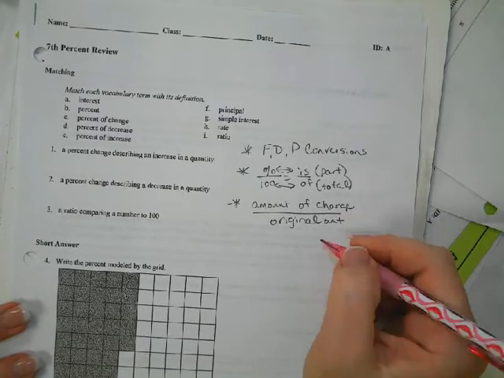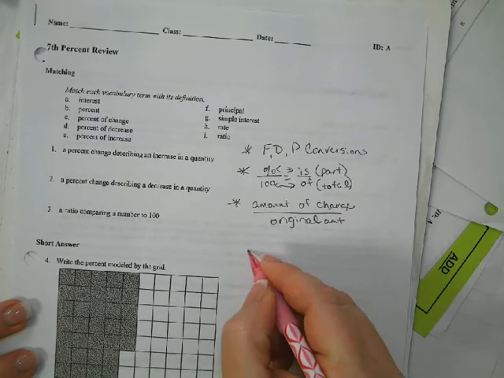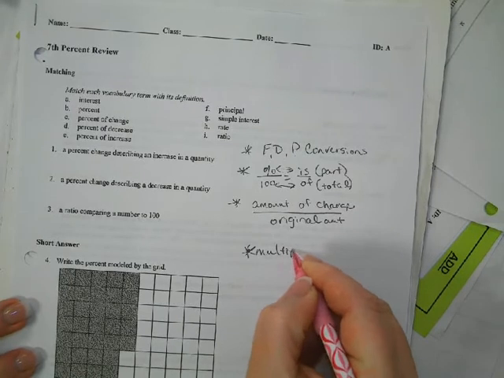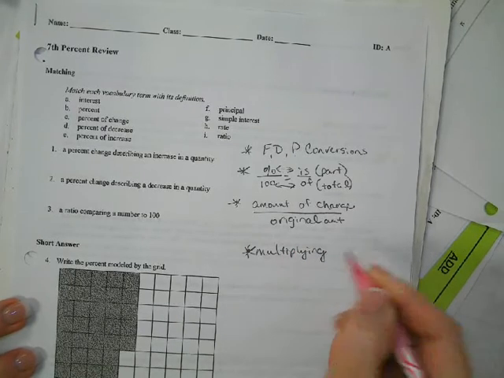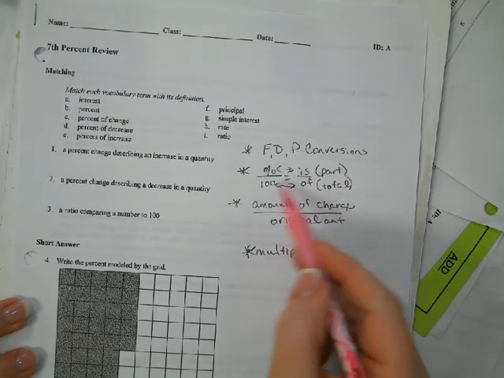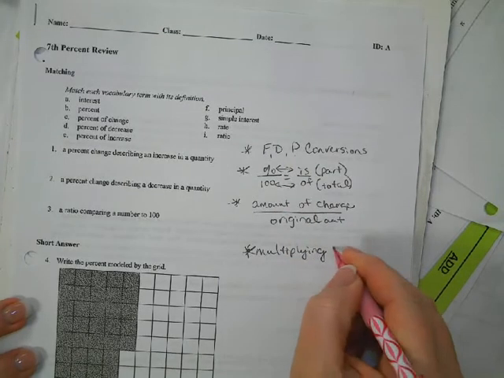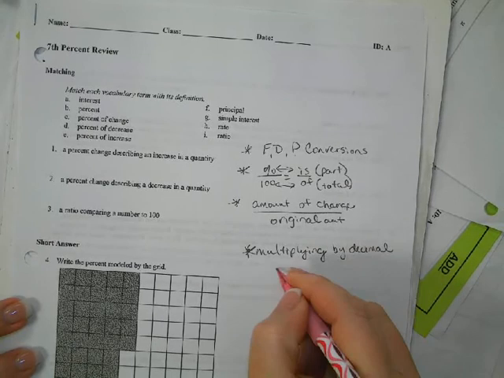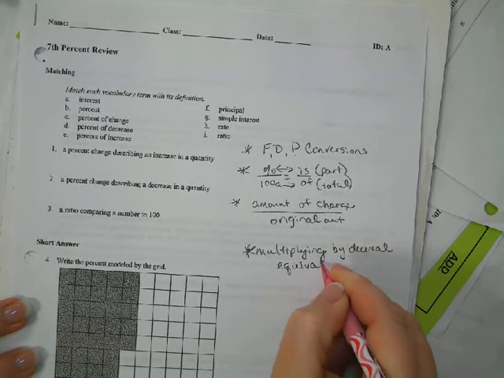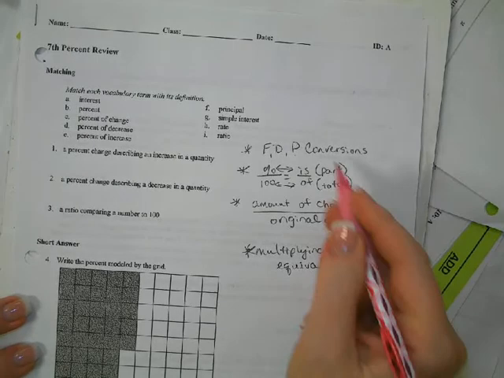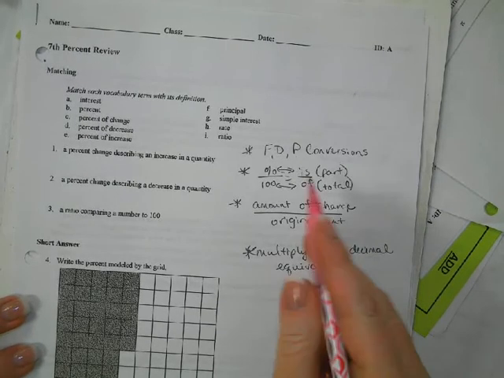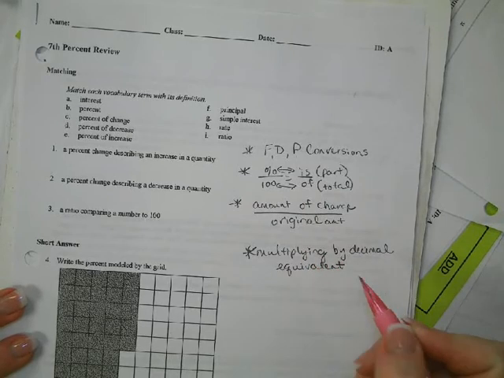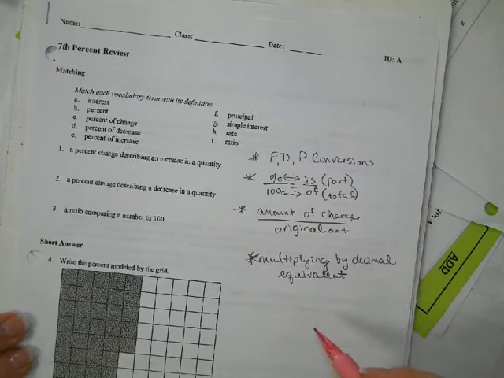We also talked about multiplying by the decimal equivalent. If you're just looking for percent of a number, you can do the proportion, but you can also multiply by the decimal equivalent to that percent. So this is the bottom line formulas and concepts that we're looking at for this test. So make sure you're familiar with all these formulas.